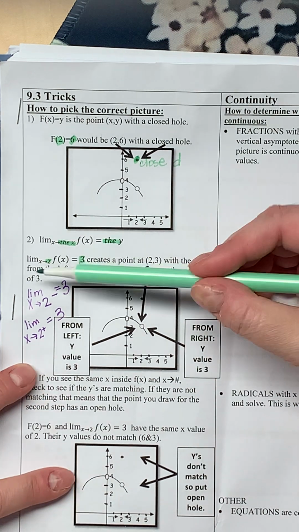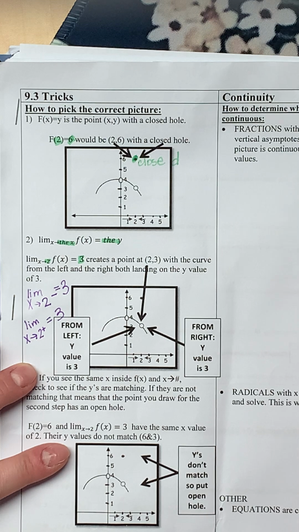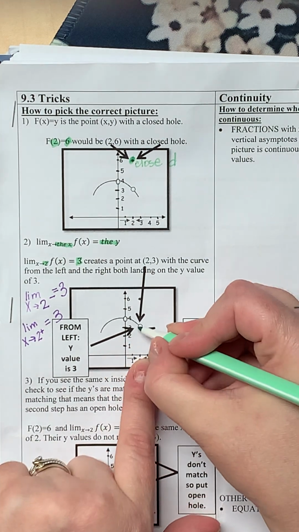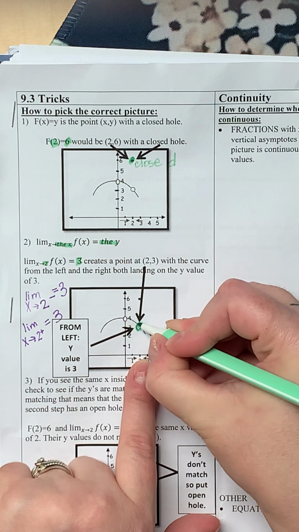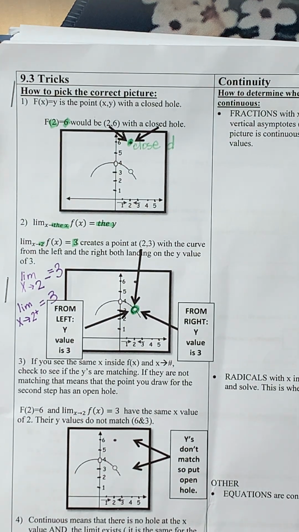So because the limit as x approaches 2 is 3, we're going to have a point at 2, 3. So we go 2 right, up 3, and we should have a point. It doesn't matter right now if it's open or closed. I'll tell you something in a minute.